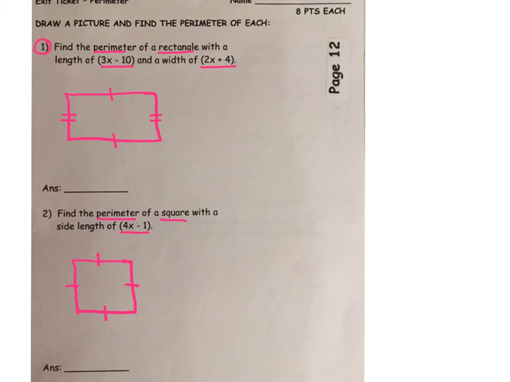When you're sure of your answers in each case, go to the Google form labeled page 12 quiz and enter your answers. This completes page 12.